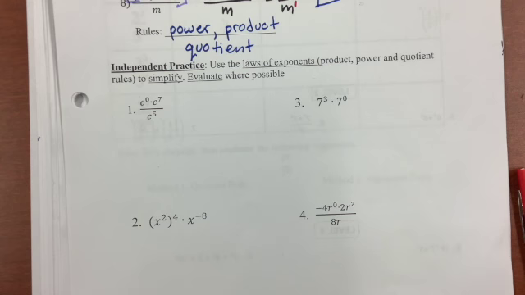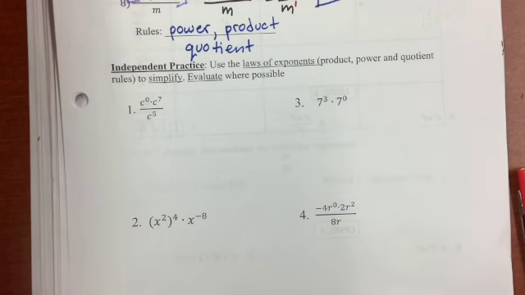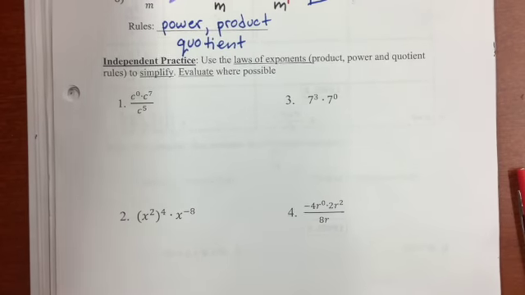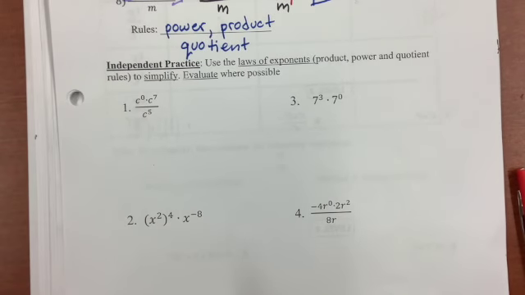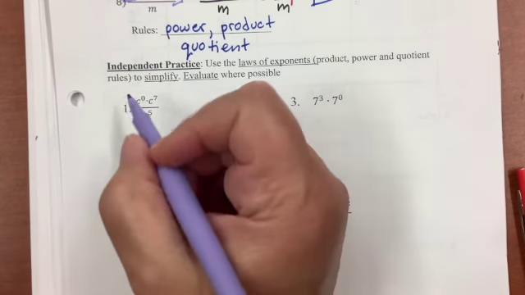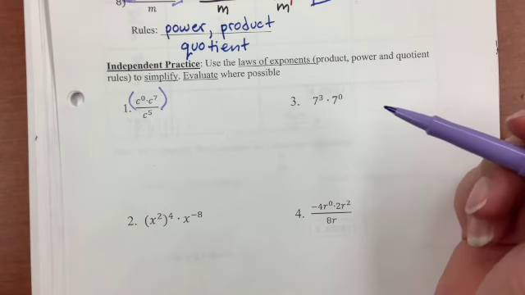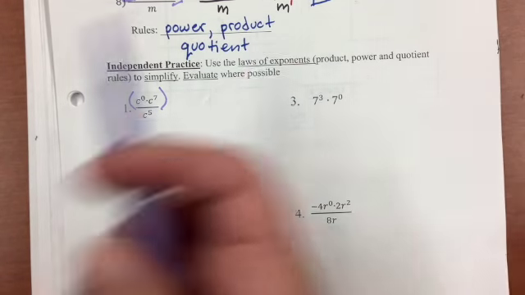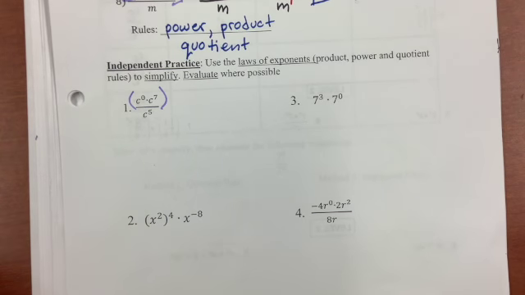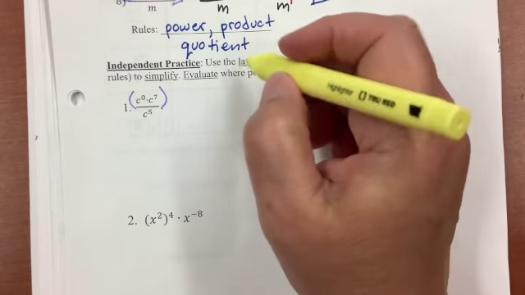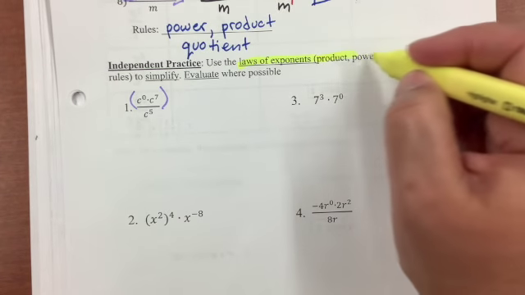Well, I hope you did pause the video and answer the problems, because the only way to learn math is to do math. So I'm going to go over these problems with you. On the top here, again, invisible parentheses. And because I have more room, I'm going to show every single step so you see what I'm doing. So in order to do this, I'm going to use my laws of exponents, the product, the power, and the quotient rule.